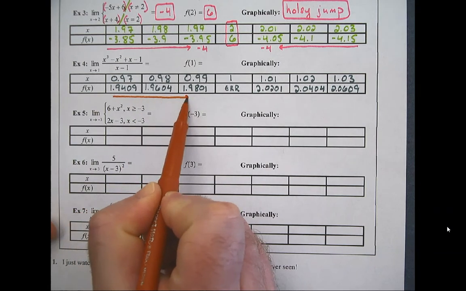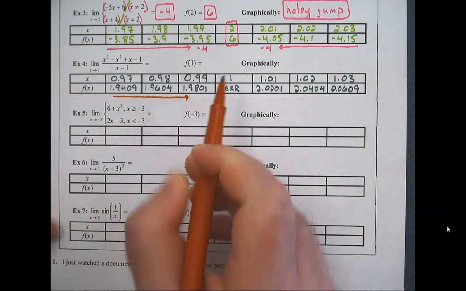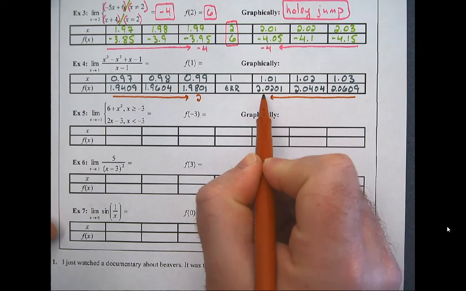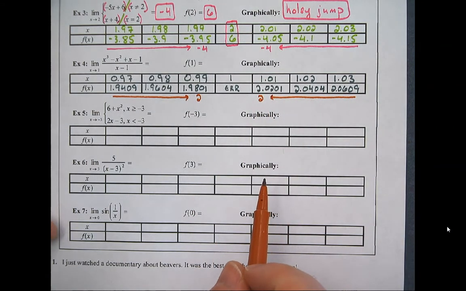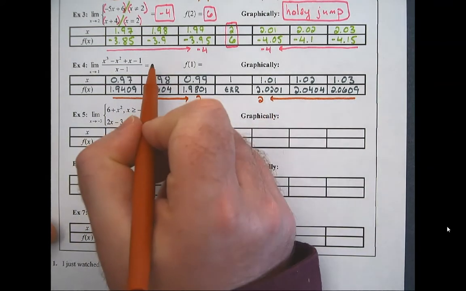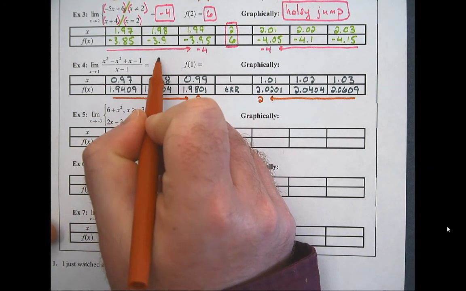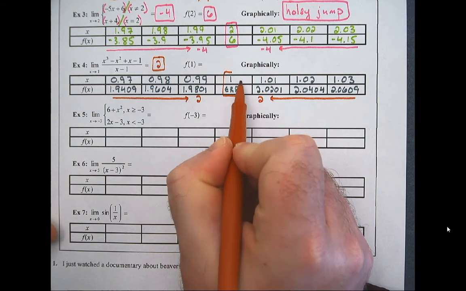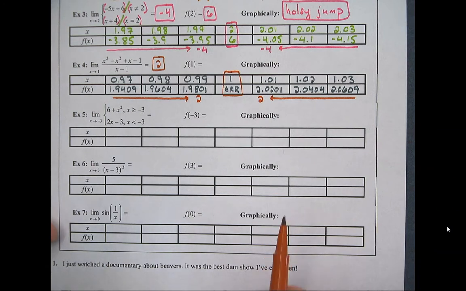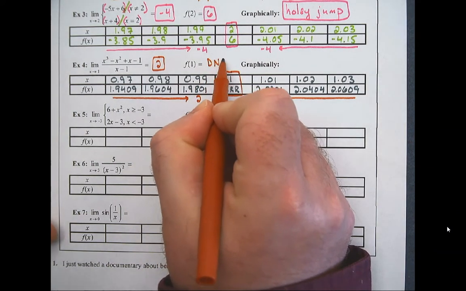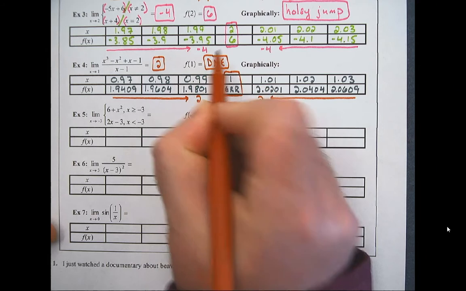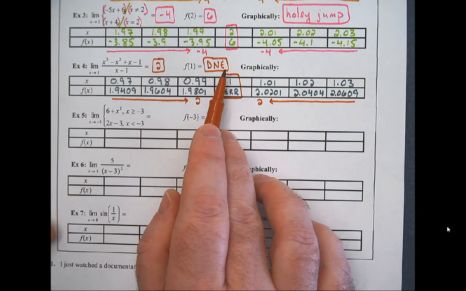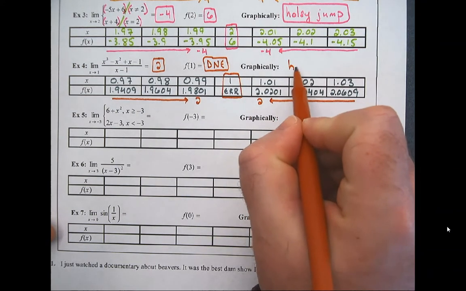Okay, where is this going? I'm looking at these three: 1.94, 1.96, 1.98. That clearly wants to head to 2. 2.06, 2.04, 2.02. That also wants to go to 2. So they're both approaching 2, so my overall limit would be 2. My actual function value at 1 does not exist. So my graph meets, my graph heads to the same place, but when it gets there, there's nothing there. So what's that called again? That's a hole.